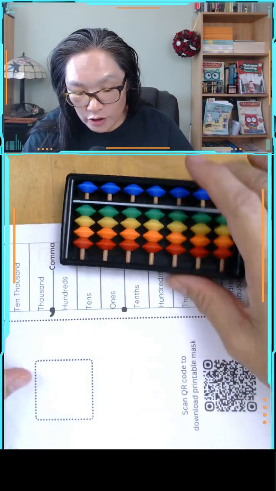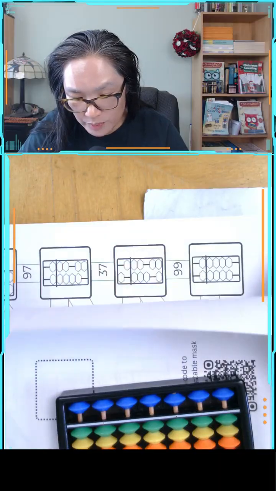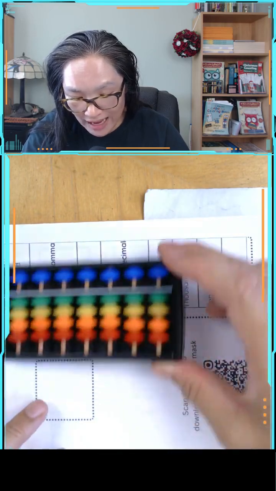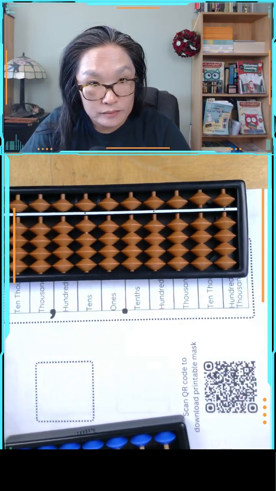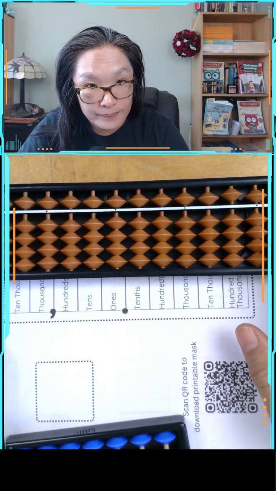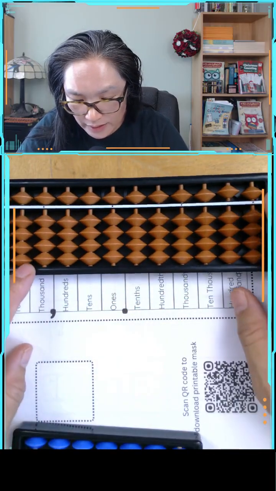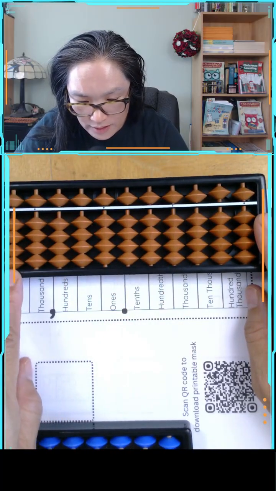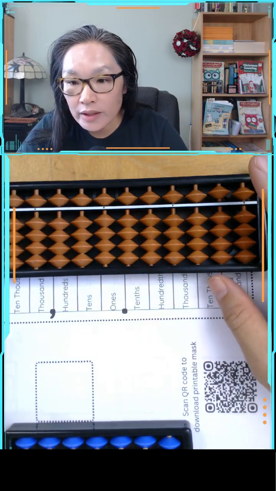You can cut it out and put it on a thicker piece of paper. I wouldn't use this piece of paper; I would put it on some sort of cardboard. They should line up to the Abacus, so it shouldn't matter which one you use. I try to make them line up. Like that, we have our ones, tens, hundreds. Oh, so it doesn't really line up. Ones, tens, hundreds, thousands, and then 10,000s. Kind of lines up. I will laminate it.